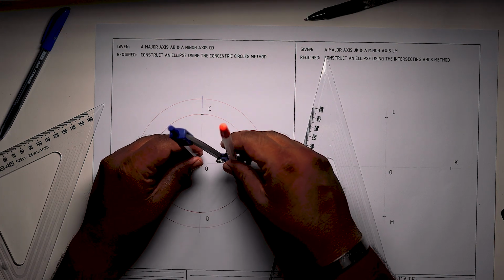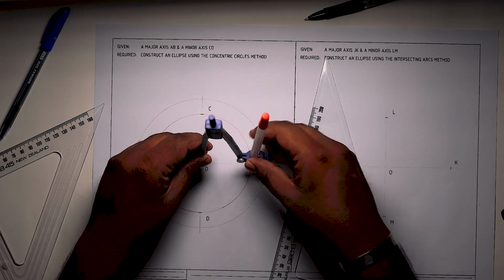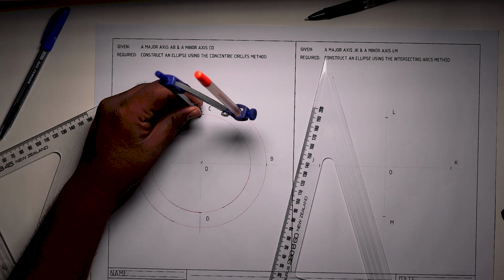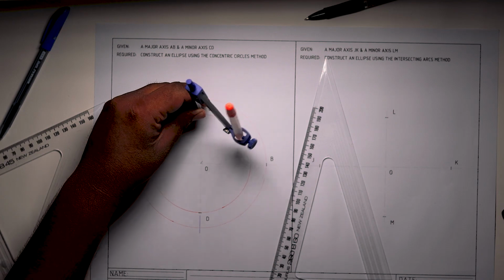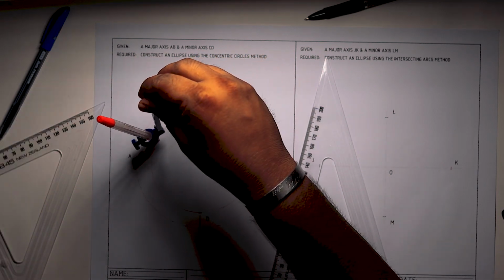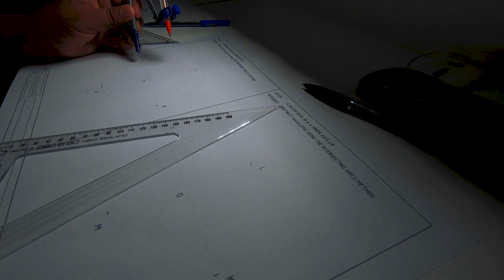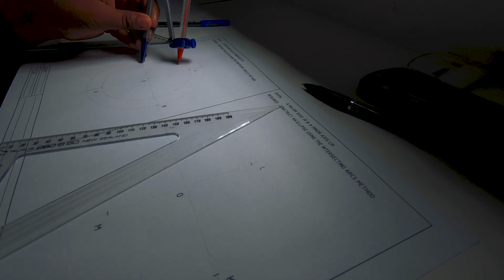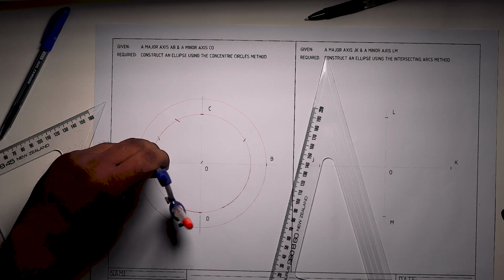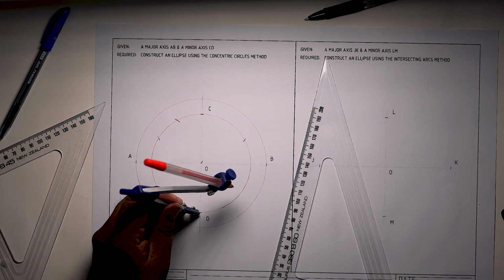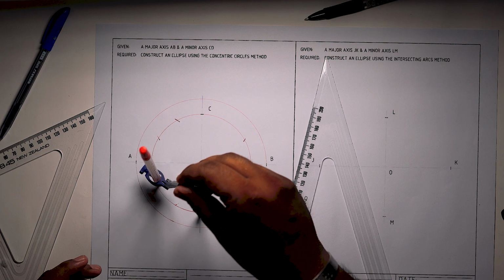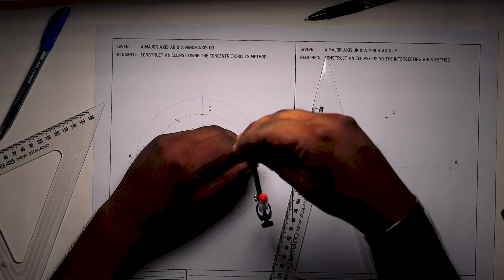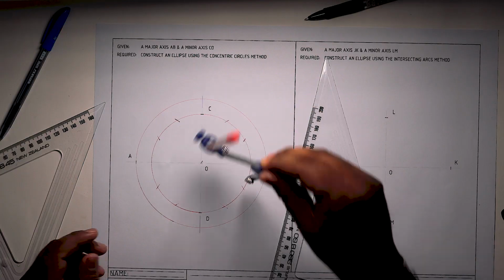So to divide the smaller circle, take the radius of the smaller circle. On each of the ends of the center line, on the intersection of the center lines, draw arcs there, and on that side do the same from this intersection of the center line on both sides, and from here and here, there and there.